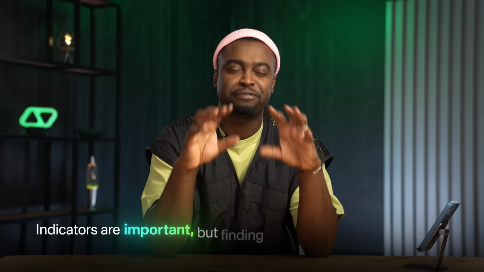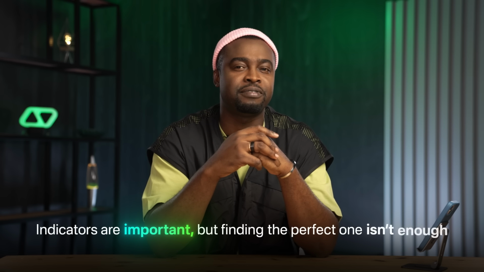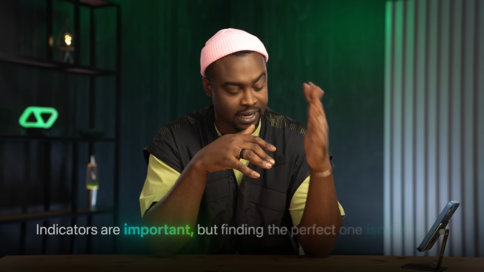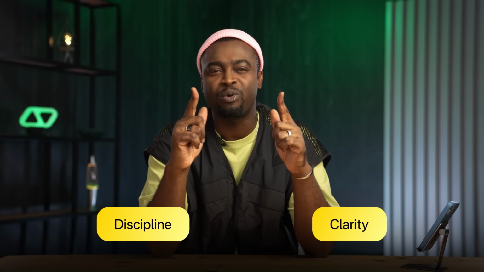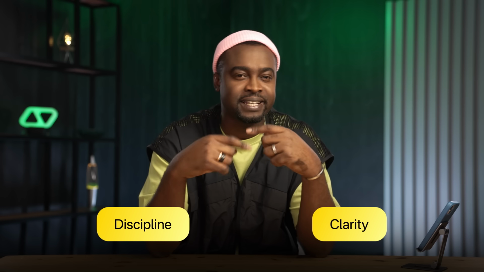And one last thing, indicators are important, but finding the perfect one isn't enough. Success in trading comes from clarity and discipline. Master one strategy, execute it consistently, and let probability do the heavy lifting. One trade at a time.